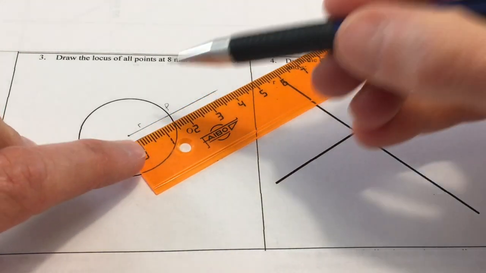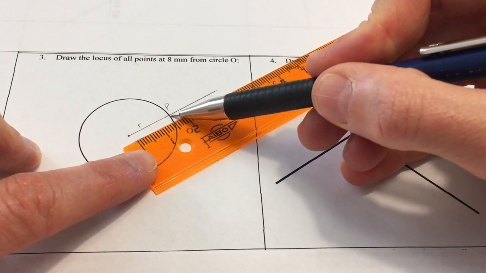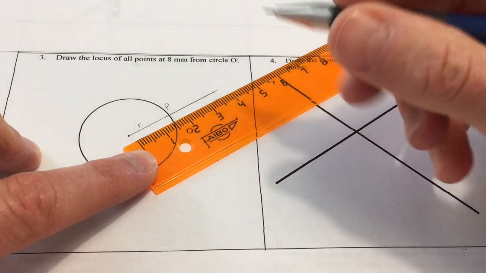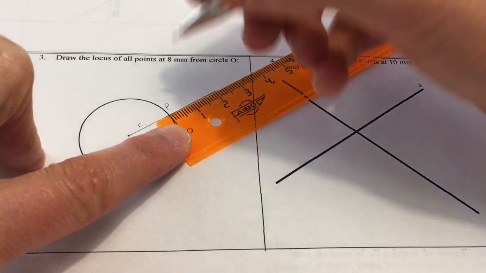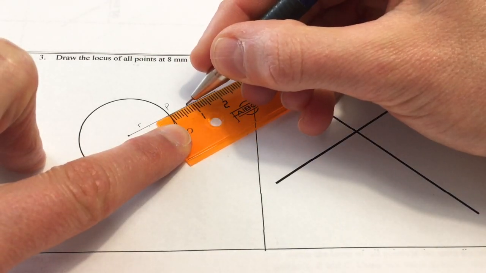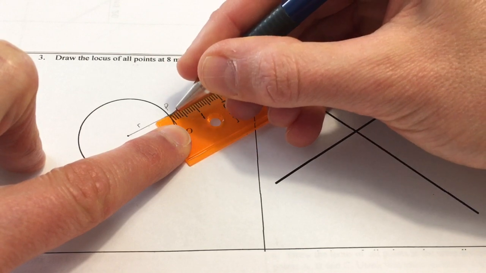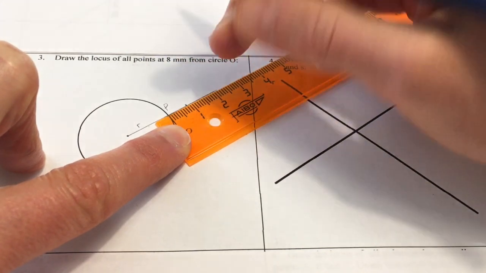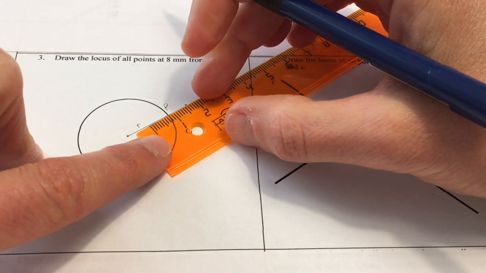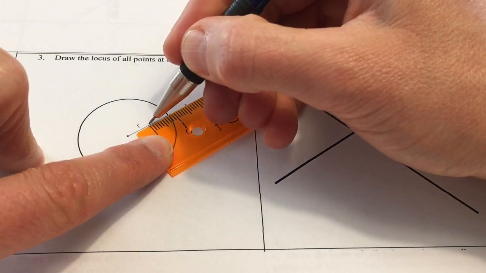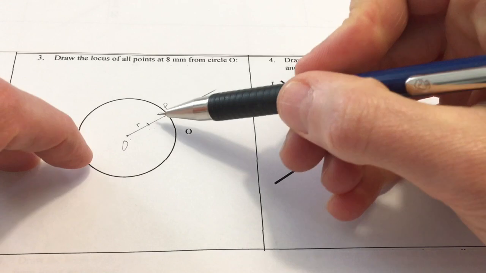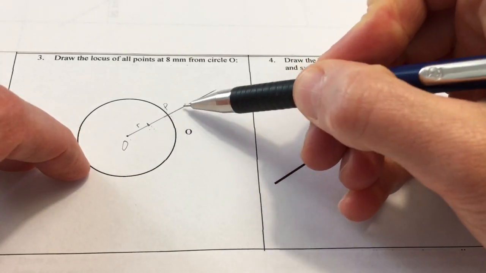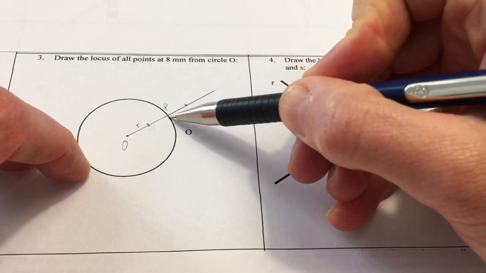On either side of point P, I will measure with the ruler 8 millimeters. So 8 millimeters to the right from P, 8 millimeters to the left from P. These 2 points are at 8 millimeters from the circle.